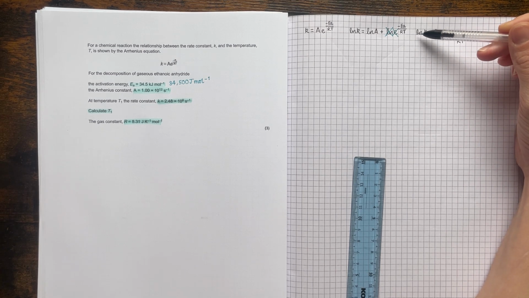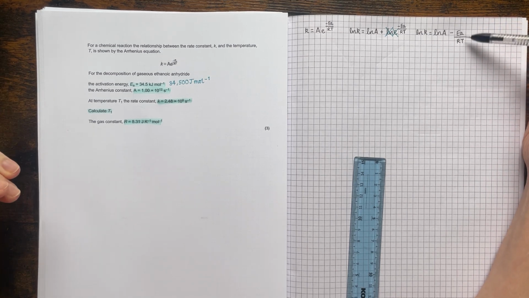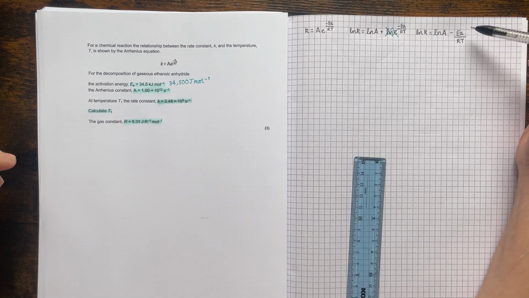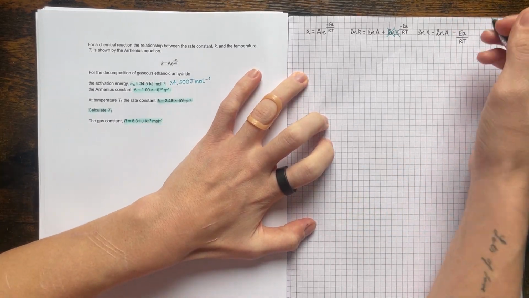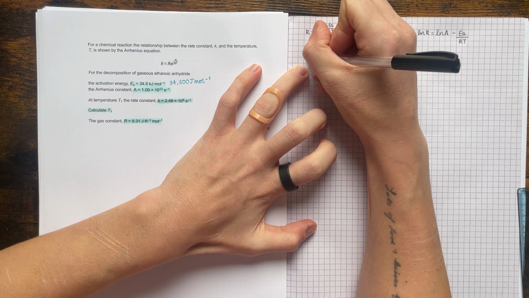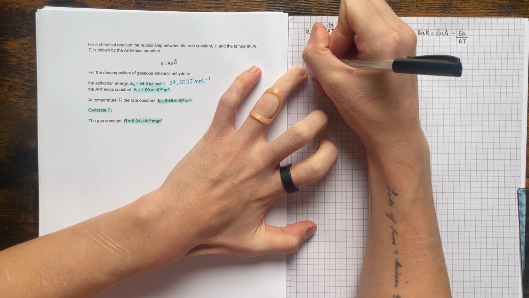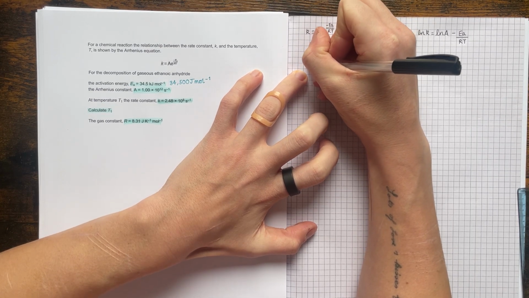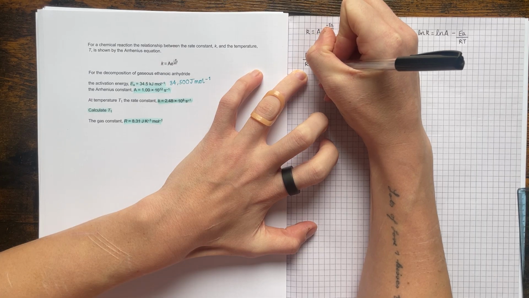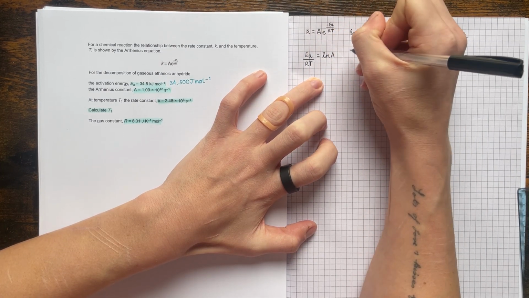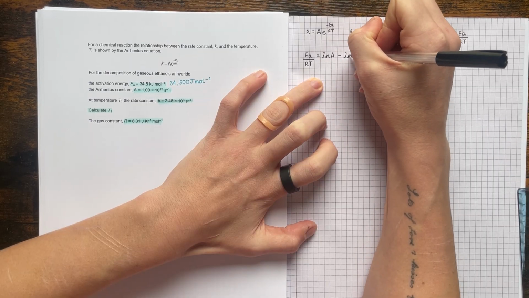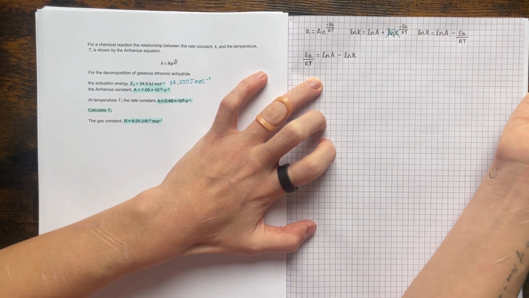Yes, that will then become ln A minus ln k, but I'd rather have this as a positive. So essentially I'll swap them over for my first step. That would then give me EA over RT is equal to the ln of A minus the ln of the rate constant k.